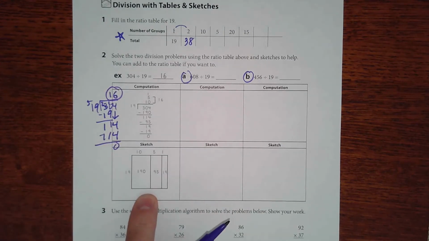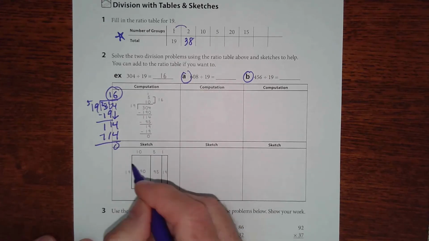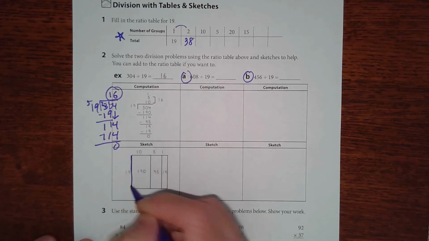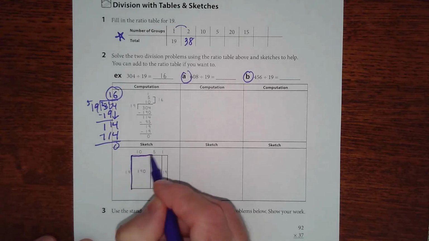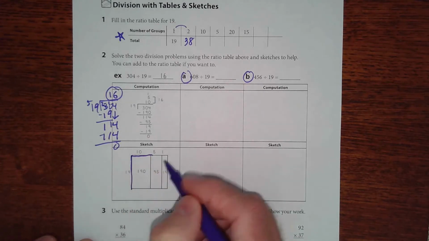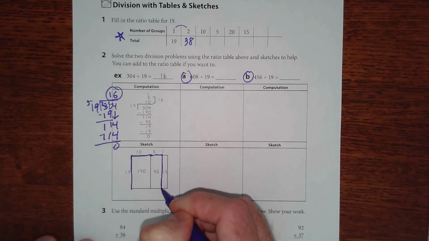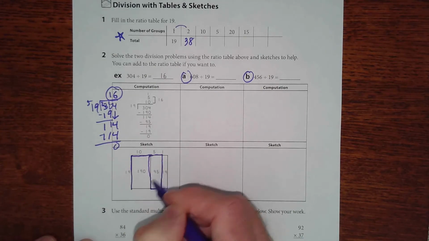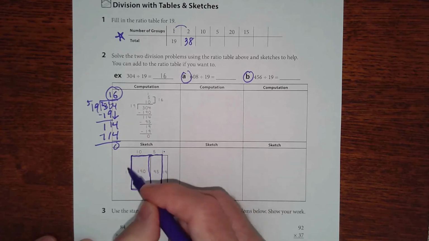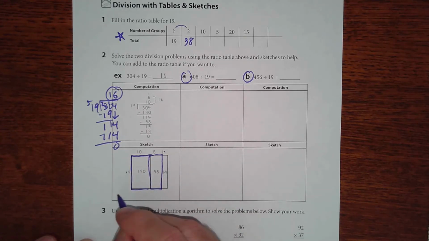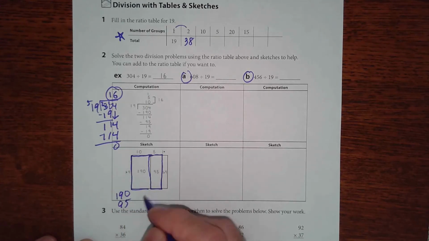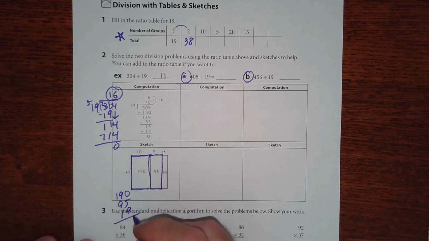Down below with the area model, similar to what we've been doing, it's just drawn up a little bit different. There's not a grid paper. They put their first dimension of 19. They know that 10 groups of 19 is 190. Then they did 5 groups of 19, which is 95, and they could still do one more group of 19, and then as we've taught you, add those up to see if they equal the dividend to know if you're right.